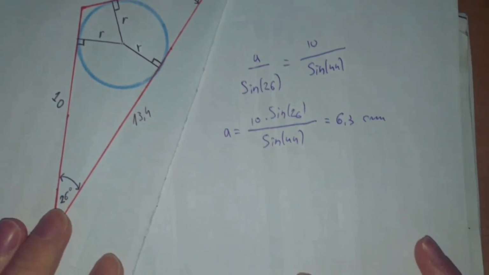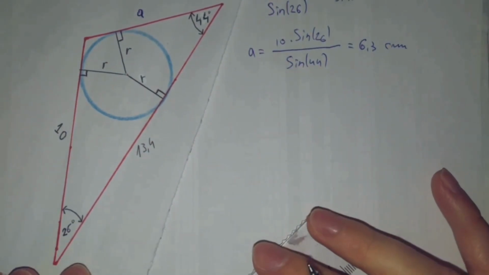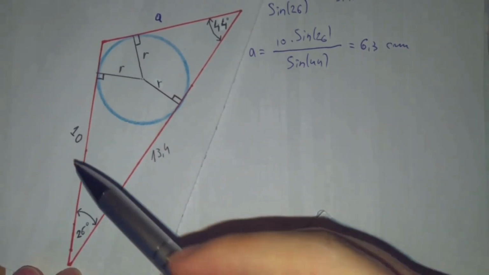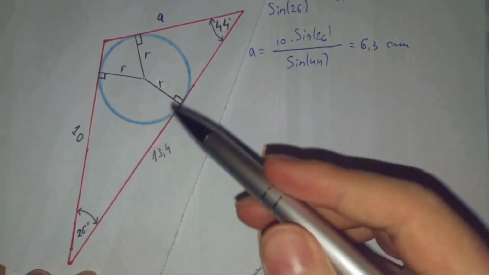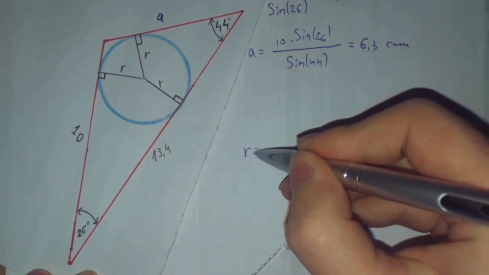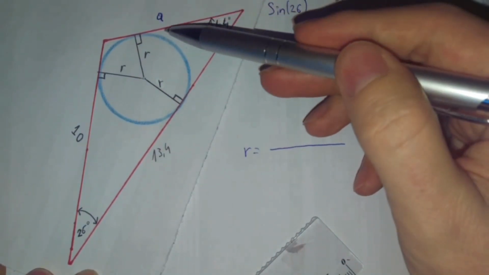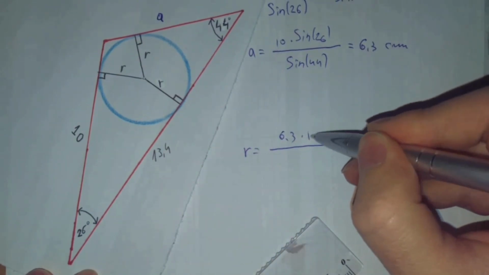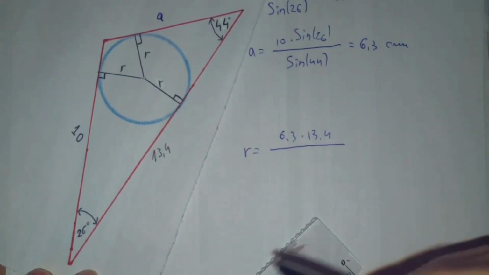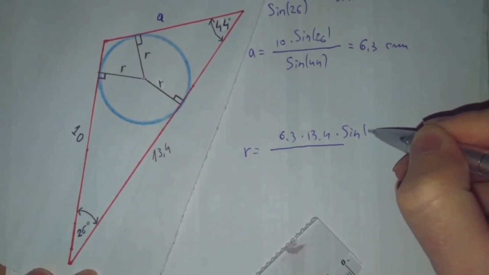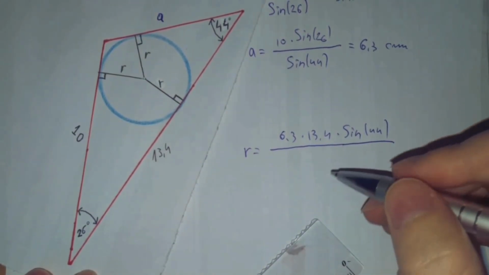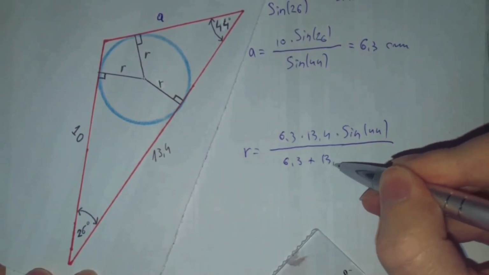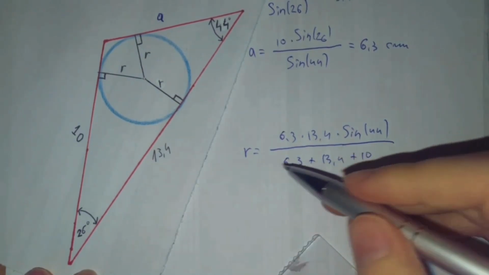Now we have all the information needed to find the radius of the inscribed circle. Let's observe the triangle from this side here. The radius of the circle is going to be equal to r, this value here, which is 6.3 times 13.4 times the sine of this angle, and divide all of that by the sum of all sides. So 6.3 plus 13.4 plus 10. Let's see how much this is.